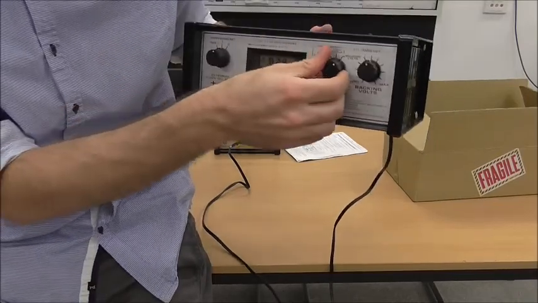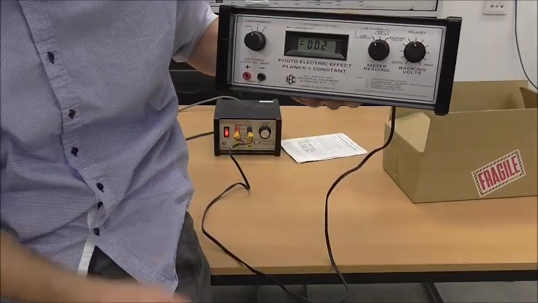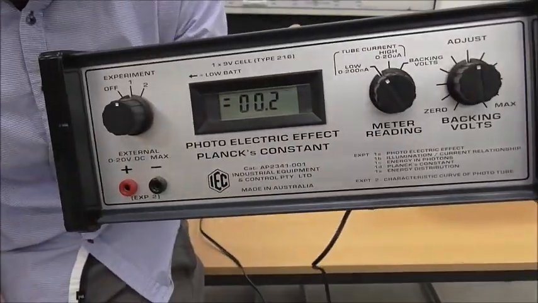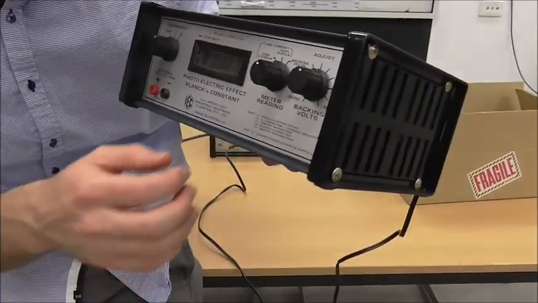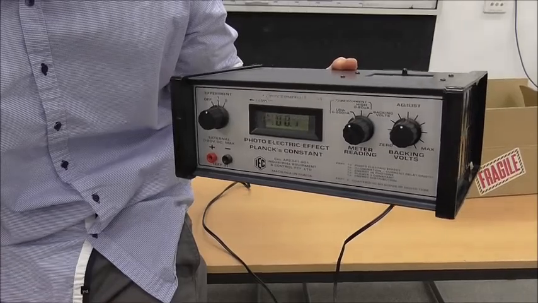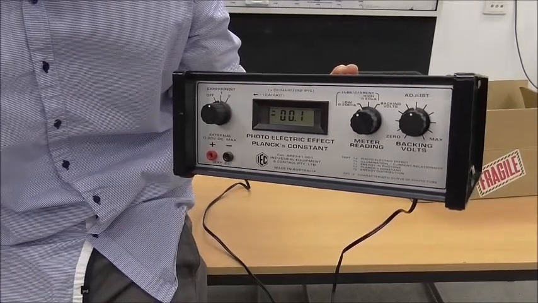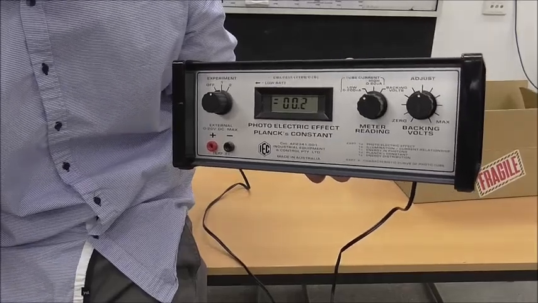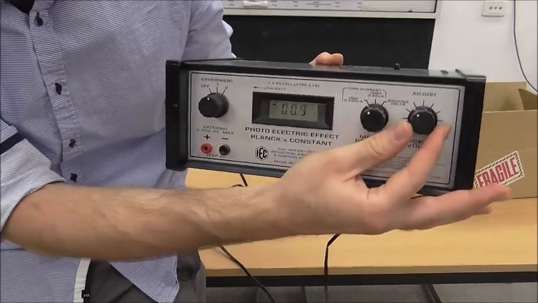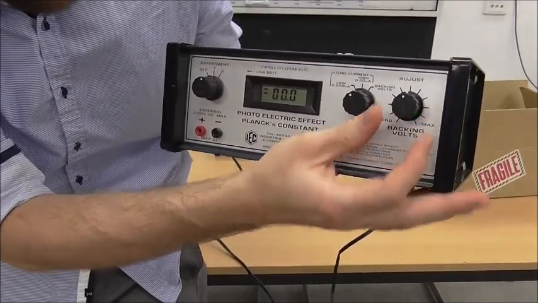So let's go back to the current. So now there is actually a negative sign there. Okay, so there is a negative sign there. Now, that's because my backing voltage is actually too high. It's actually sending the electrons back to the cathode. So I'm going to just adjust that down a little bit. So now it's gone back into the positives. Adjust that down as close to 0 as possible.